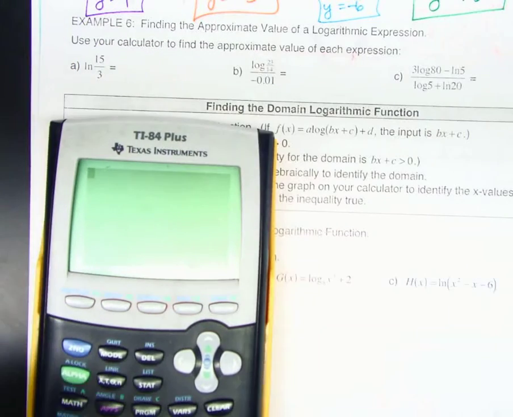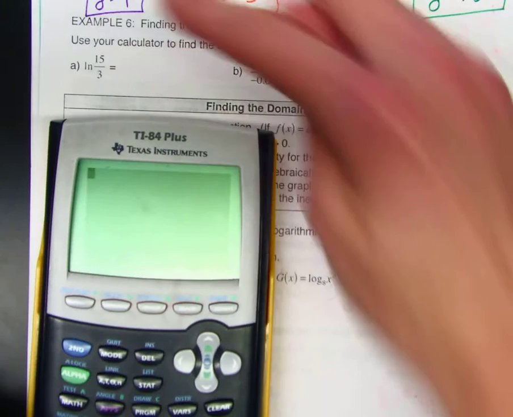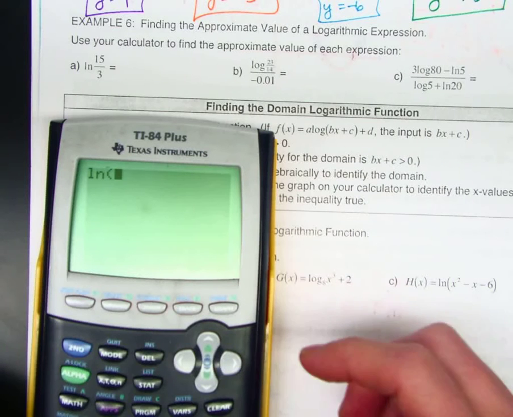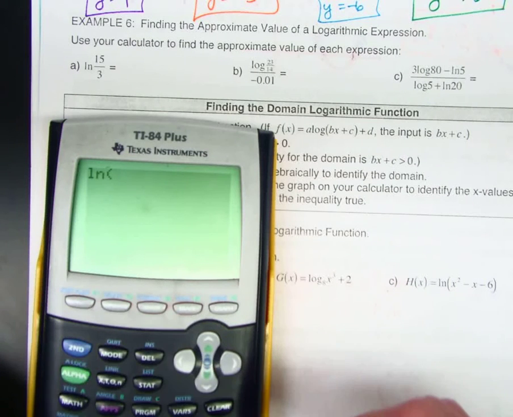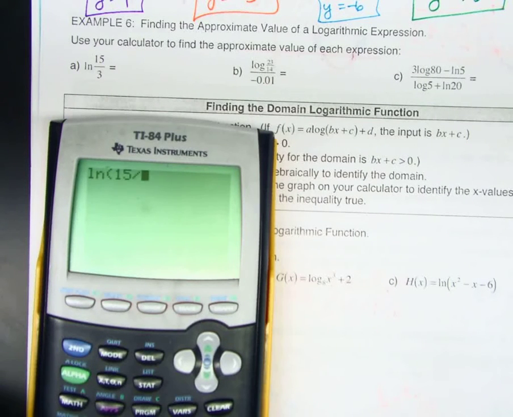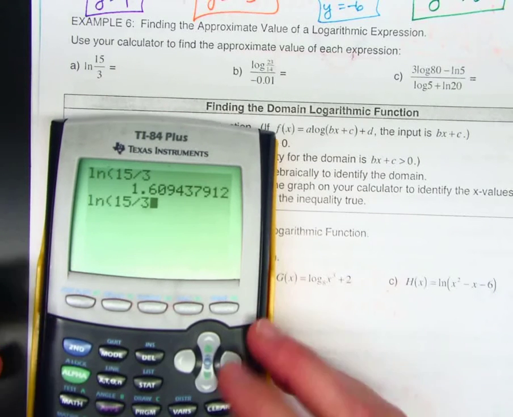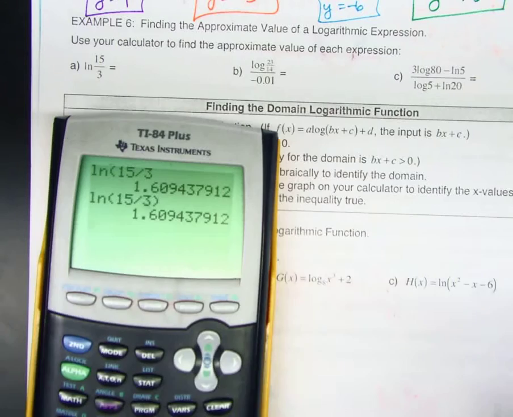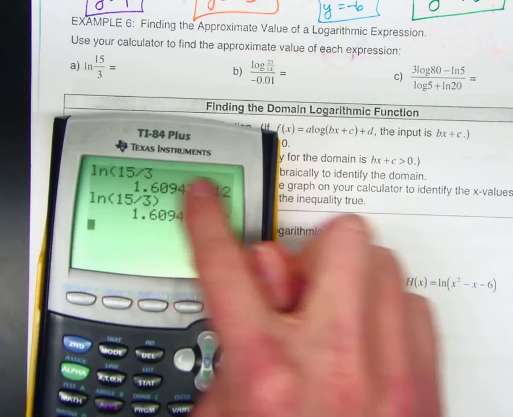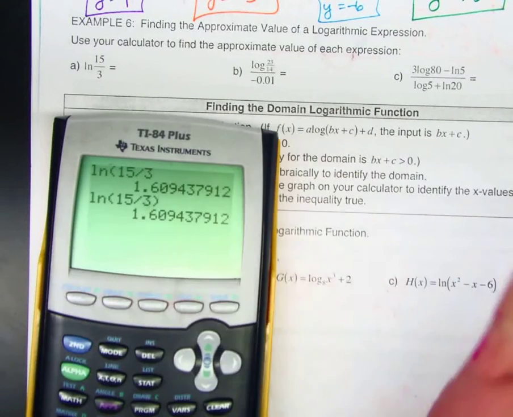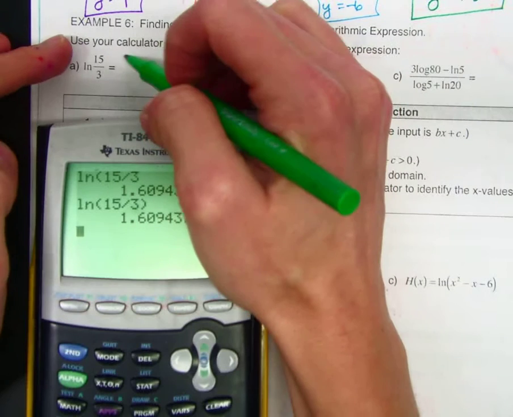So here, if I put natural log, you're going to find that button underneath the log button. And then natural log of 15 divided by 3. Here, if you don't end the parentheses, it actually shouldn't matter. That's not going to be an issue because we have nothing else that we're putting here. So there's an implied parentheses. So for this first one, we have 1.609.